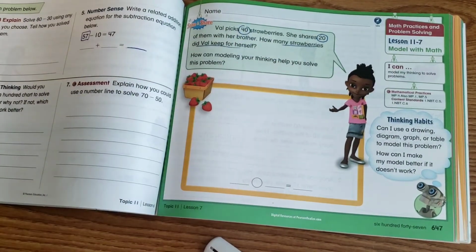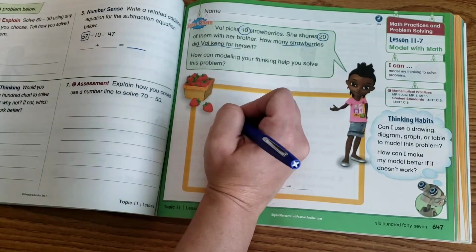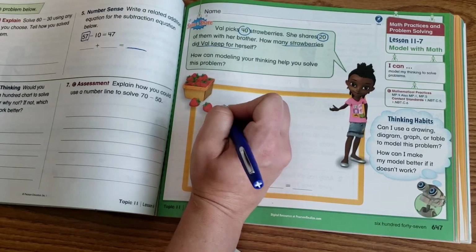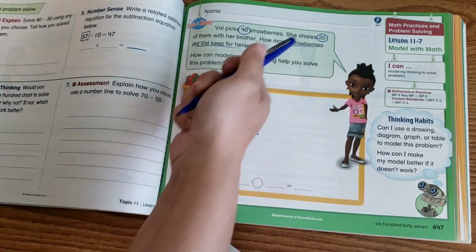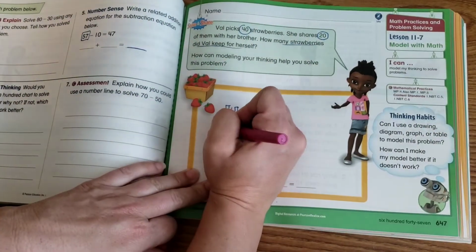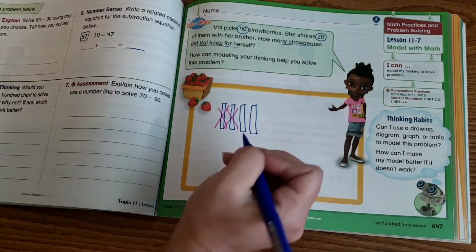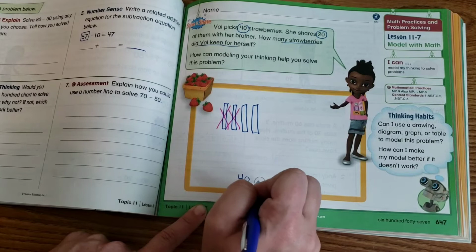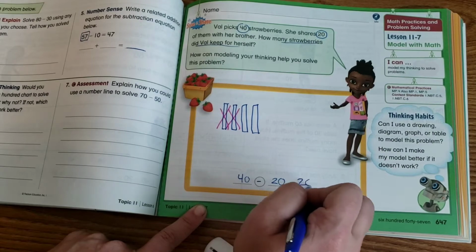So here, Val picks 40 strawberries. Let's see, I will do a picture for this. 1, 2, 3, 4. Those are my 10s. Make it a little fancier. You can do lines though, we know that. And then she shared 20 of them. I'm going to cut 10, 20. Those are the ones she already gave to her brother. And that means she has how many left? The 2 10s. So 40 minus the 20 she shared with her brother is going to leave her with 20 for herself.